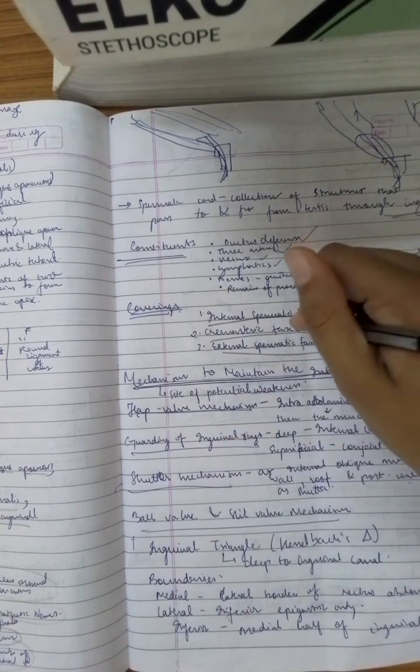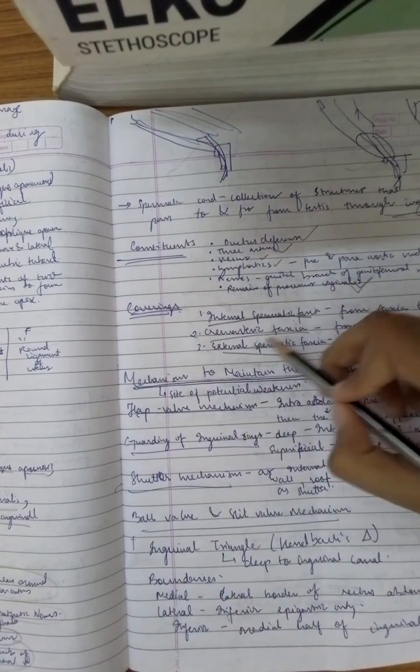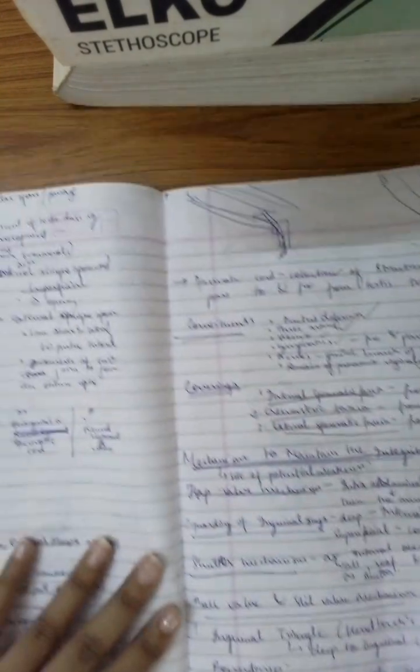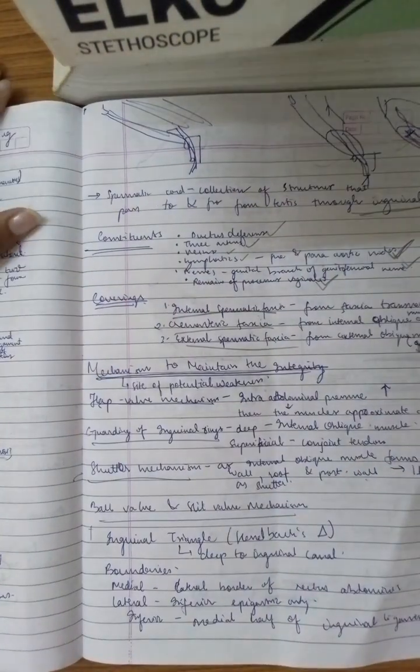Now the internal spermatic fascia is from the fascia transversalis. Cremasteric fascia is from the internal oblique aponeurosis, and the external spermatic fascia is from the external oblique. Okay, thank you.